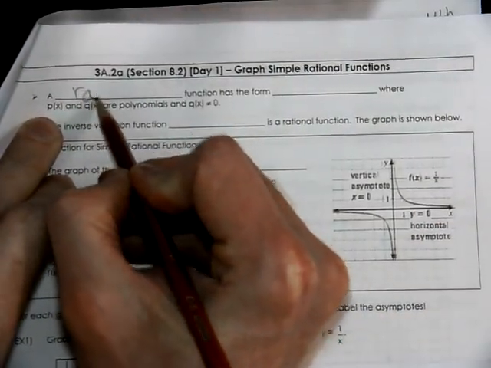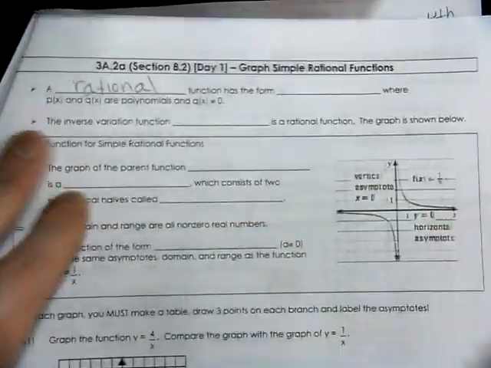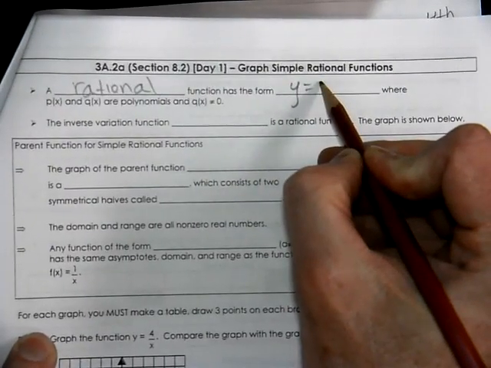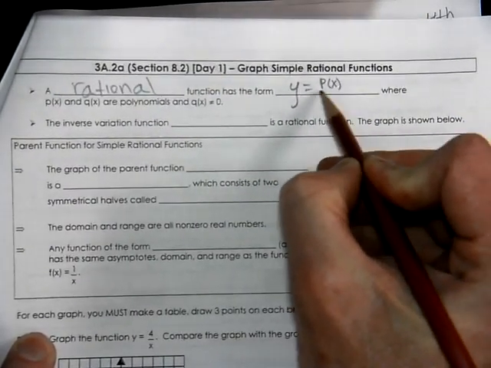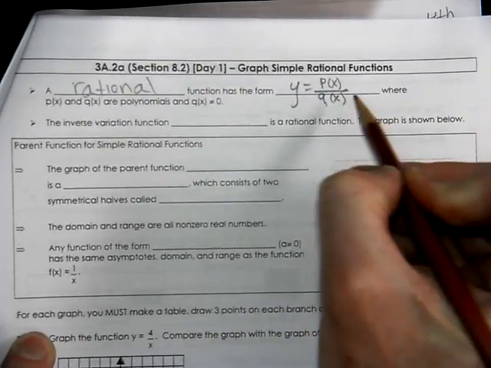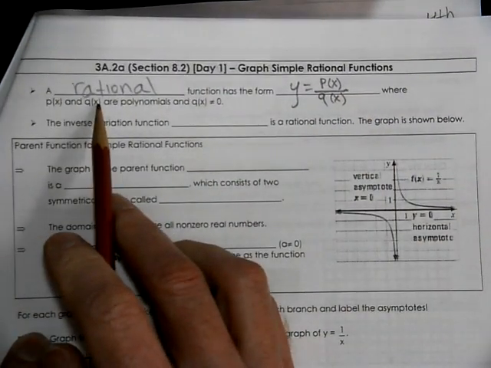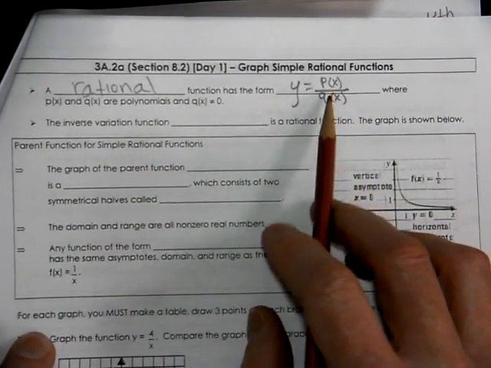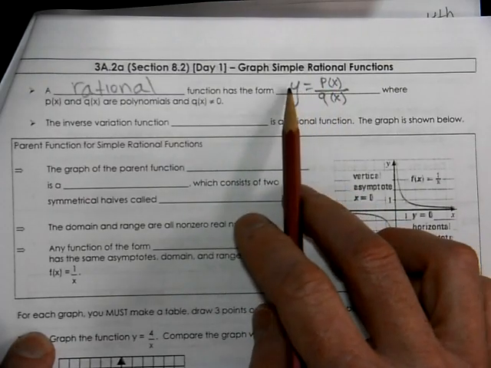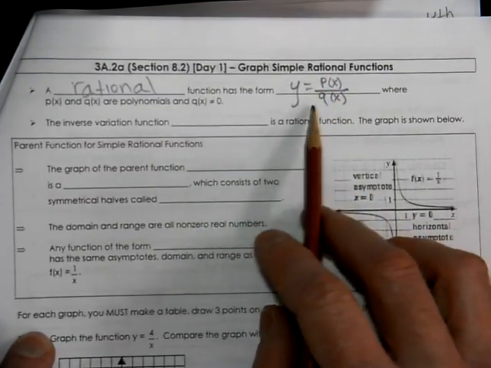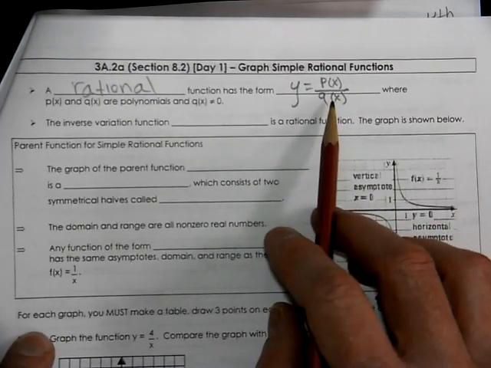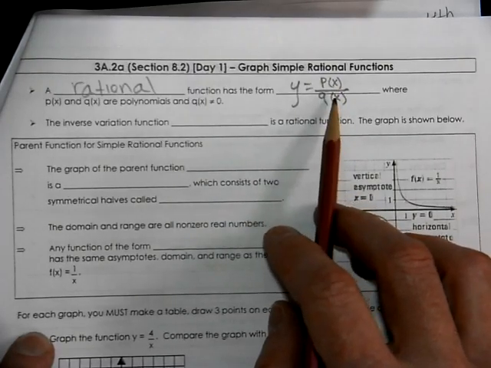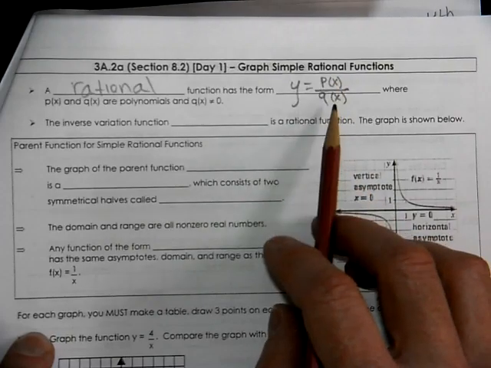So a rational function has the form y equals p of x divided by q of x. The p of x and the q of x are just polynomials. So this would not be considered a simple one. This would be like y equals x plus 2 over x minus 7. A little bit more complicated with those. We'll do those in the future. But that is what a rational equation is. Essentially, it's having an x in the denominator.